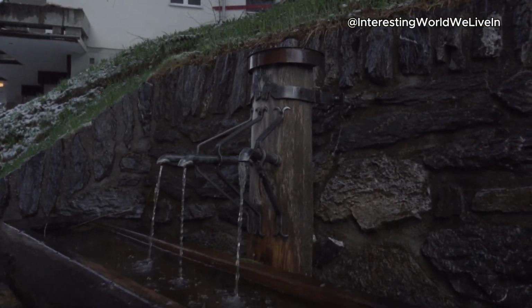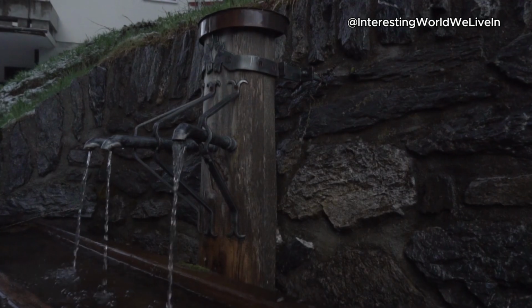Runoff is like water's final curtain call, rushing off to make a splash somewhere new.